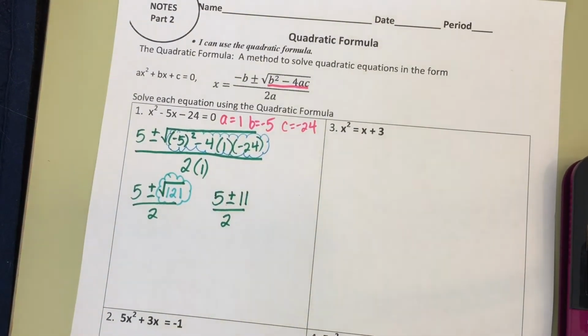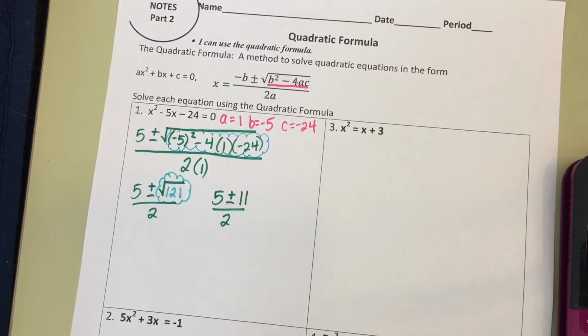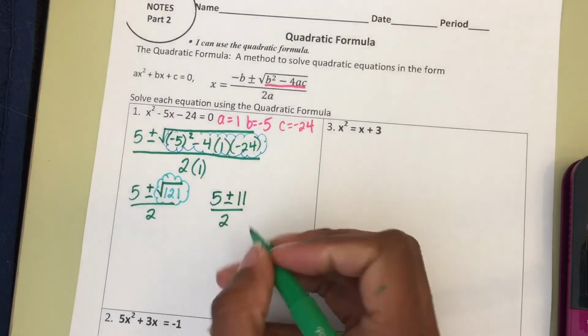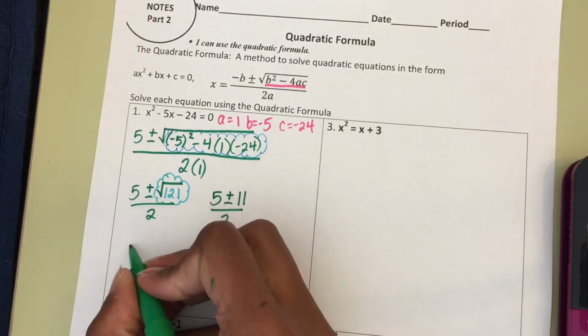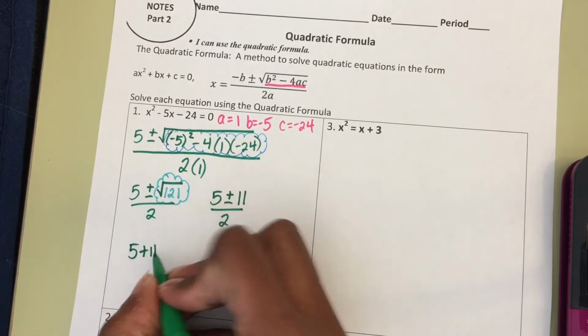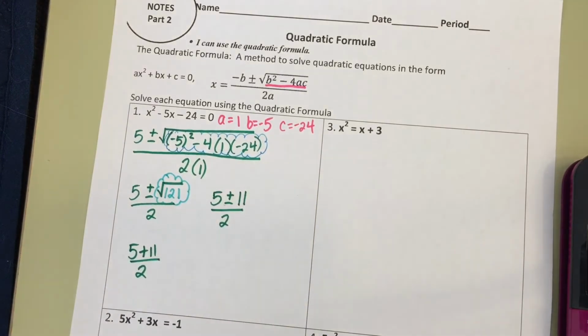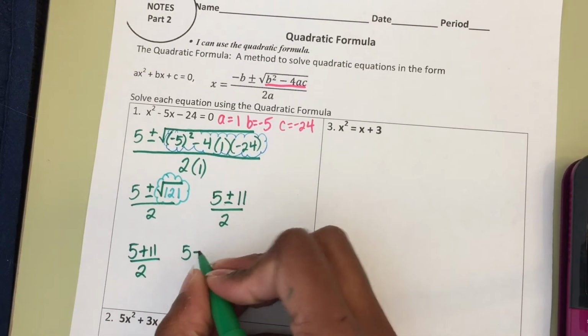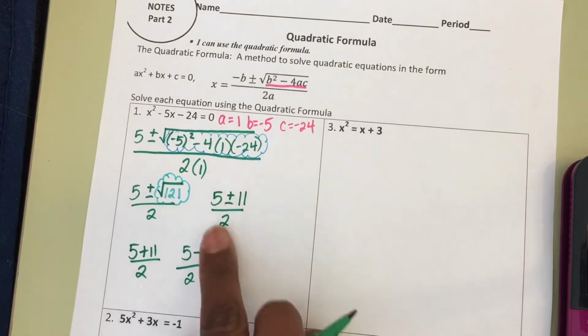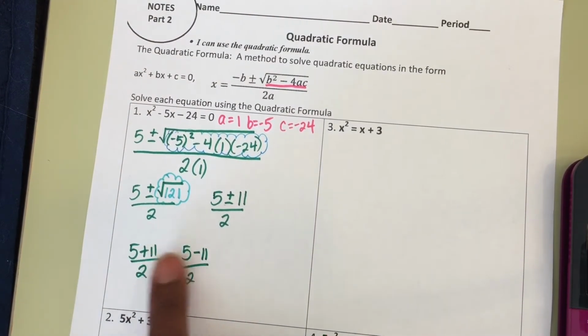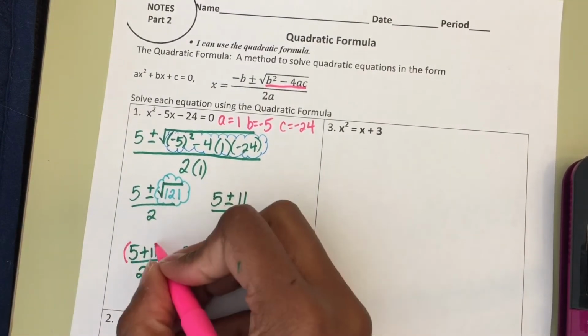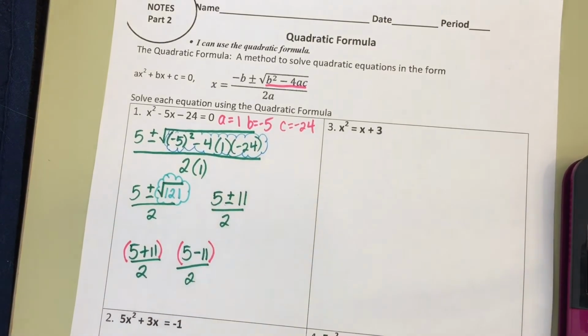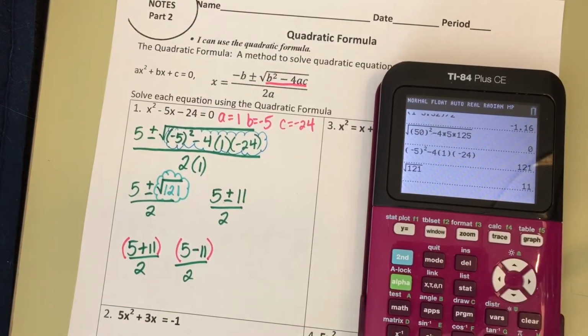Okay, this is the next part. Again, I wish I was with you because this is where we make lots of careless errors. Even though I write it down a certain way, we make mistakes. This plus or minus means one time I'm going to do 5 plus 11 divided by 2. And another time I'll do 5 minus 11 divided by 2. That's all the plus or minus means. One time I'll make it plus. One time I'm going to make it a minus sign. But the most important part, when you type this in, you must use parentheses. Just like I talked about when we found the axis of symmetry earlier, if you don't use parentheses, guys, you're going to get the wrong answer.